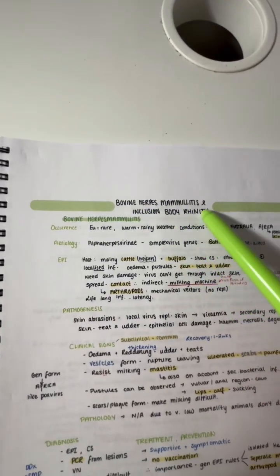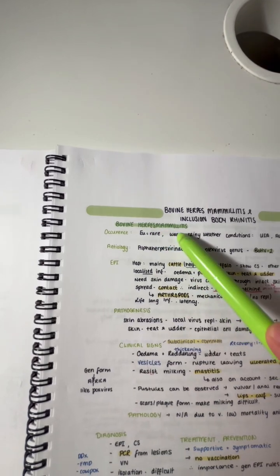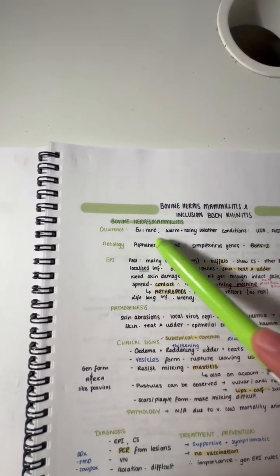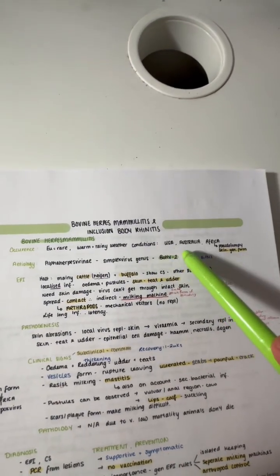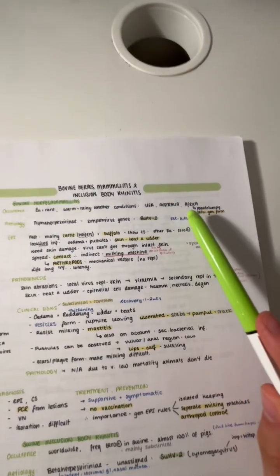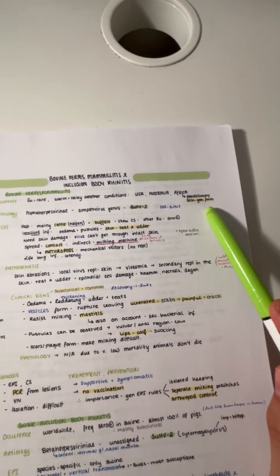Bovine herpes mammillitis and inclusion body rhinitis. So bovine herpes mammillitis, the occurrence in the EU is rare. It occurs in warm and rainy weather conditions, such as the USA, Australia, and in Africa. In Africa, it causes pseudolumpy. It's very similar to lumpy skin disease.